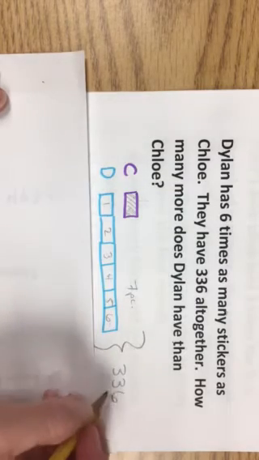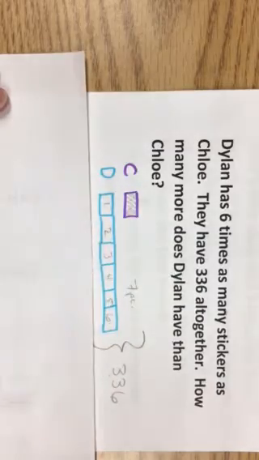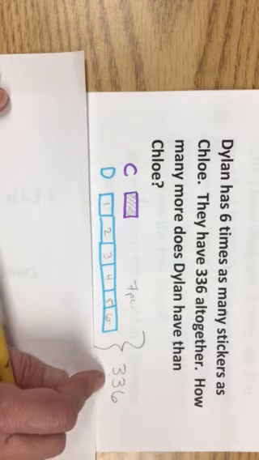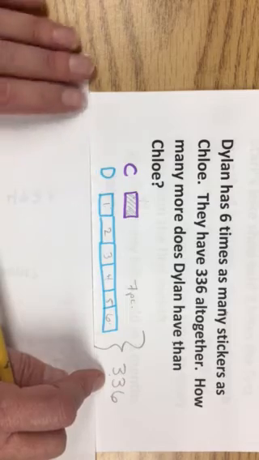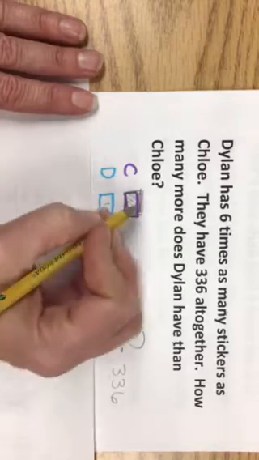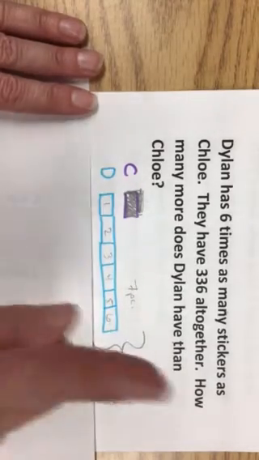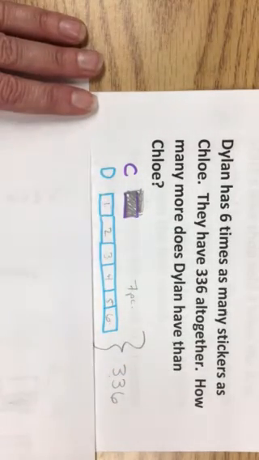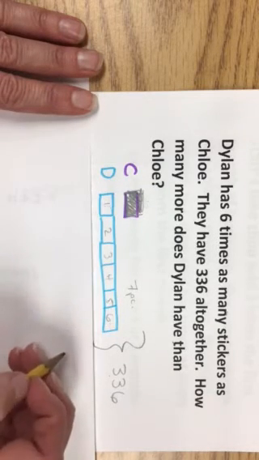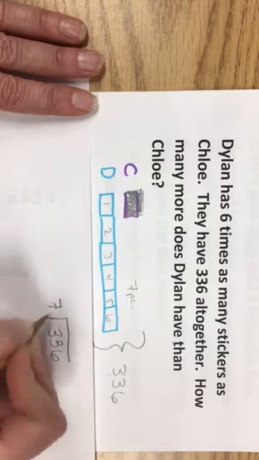We know that there are 336 stickers within their total amount here, okay? So whatever Chloe has plus what Dylan has equals 336 stickers. So to solve for this, we need to isolate Chloe's box here, right? How many stickers does Chloe have? Or we need to isolate at least 1 part. So how can we do that? Well, we know there's 7 parts altogether. So we can take 336 and divide it by 7.